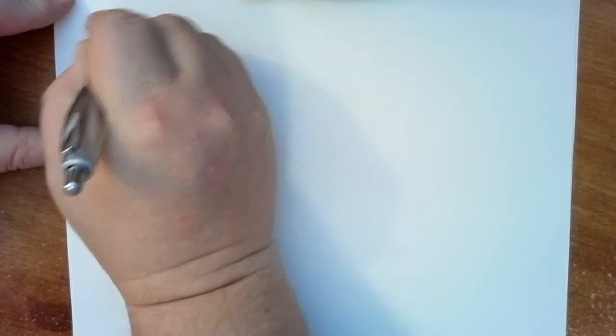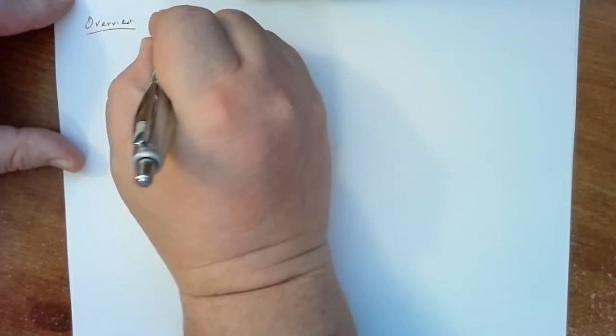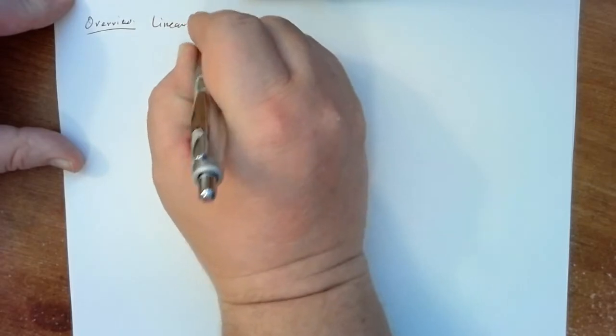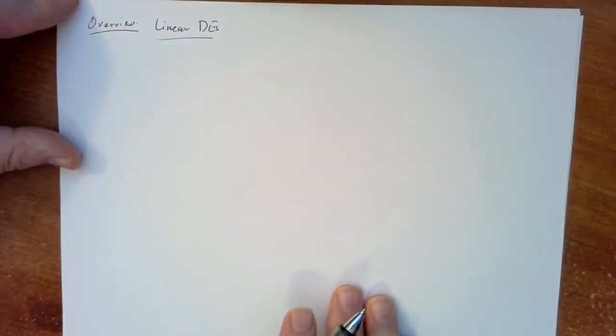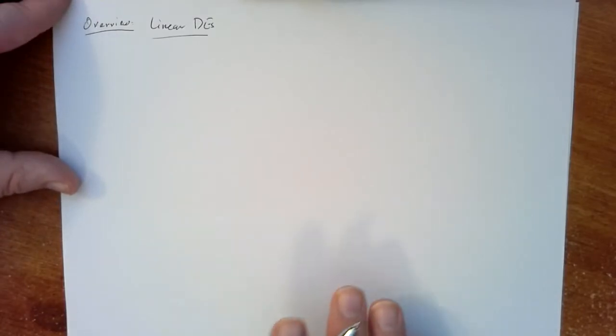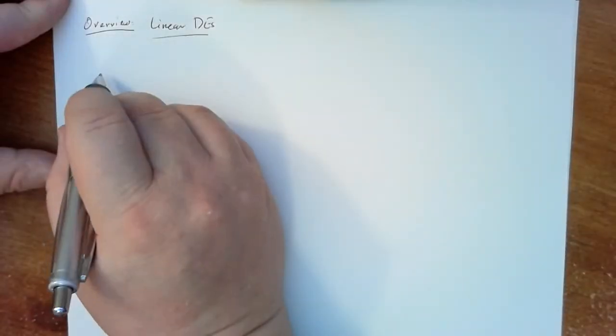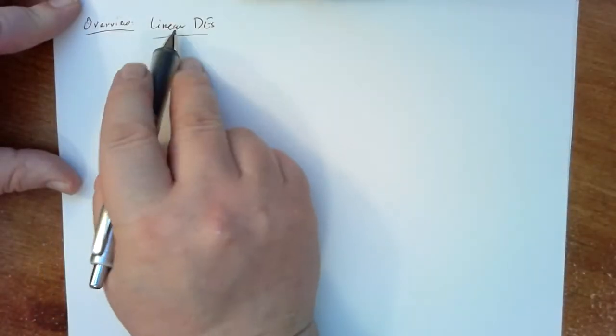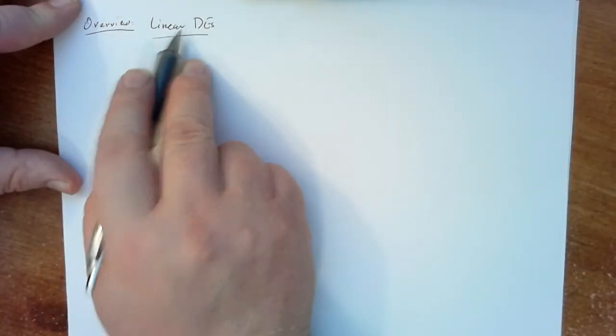All right, so we're at the end of differential equations, and so I thought for an overview, this video is going to overview linear differential equations, and that's because the overall theory of the linear differential equation is going to be the same, whether it's first order, second order, or a system of differential equations. Okay, and so what is the theory for the linear differential equation?